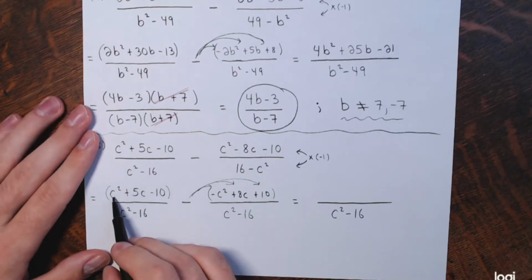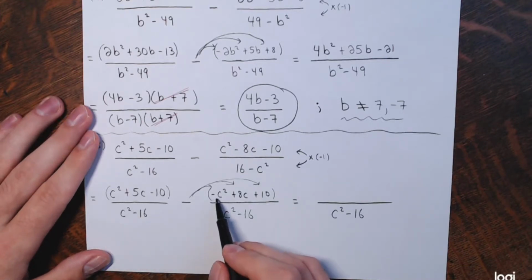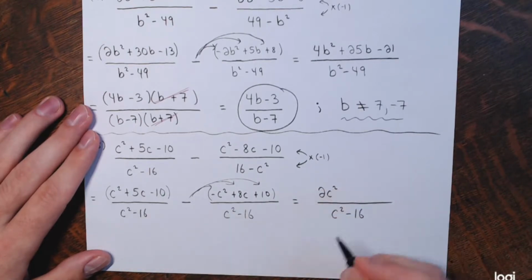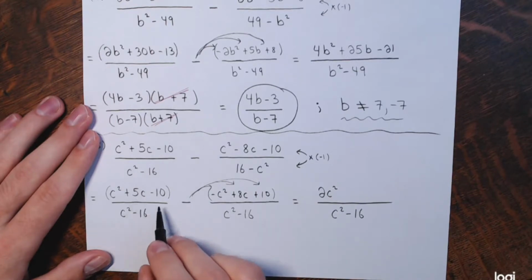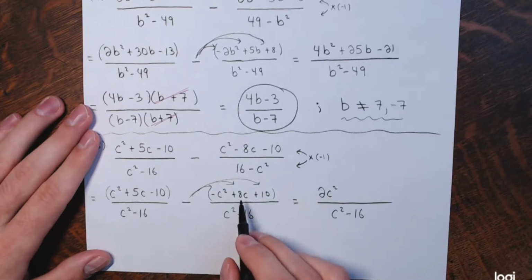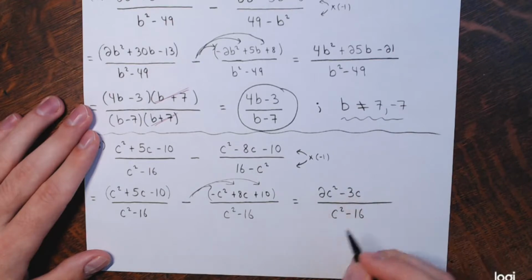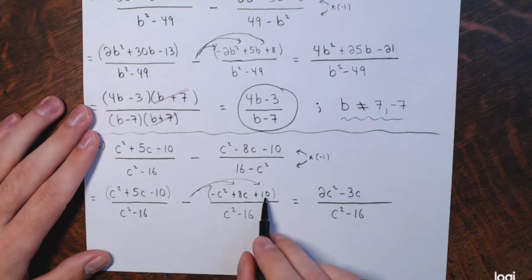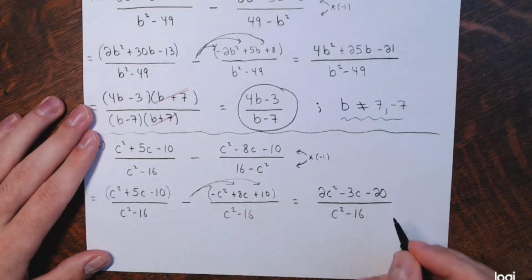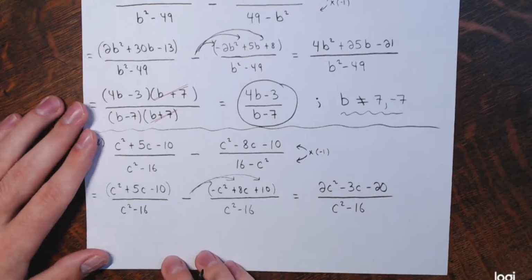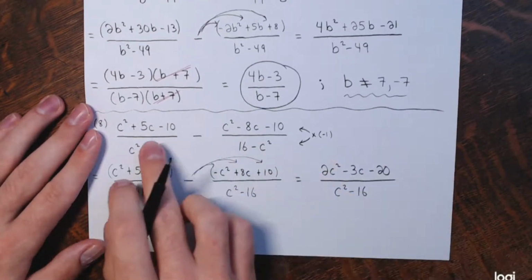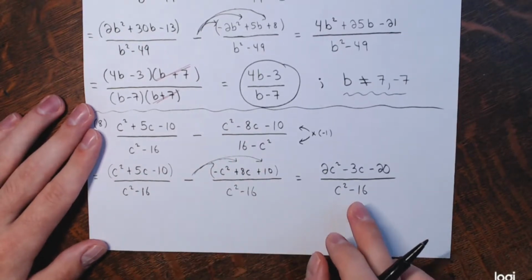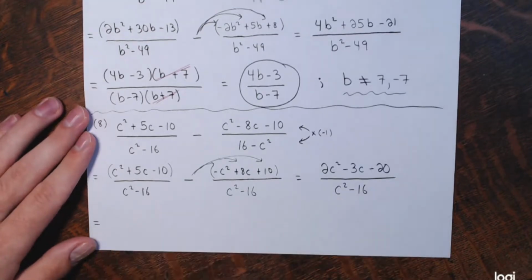So we have c squared minus negative c squared. That'd be c squared plus c squared, which is 2c squared. Then we have 5c minus 8c. That'd be negative 3c. Then we have negative 10 minus 10. That'd be negative 20. Okay, so great. This fraction is the difference of these two fractions. Totally fine. It's just now we've got to simplify. Factor the numerator, factor the denominator, and cancel any common factors.